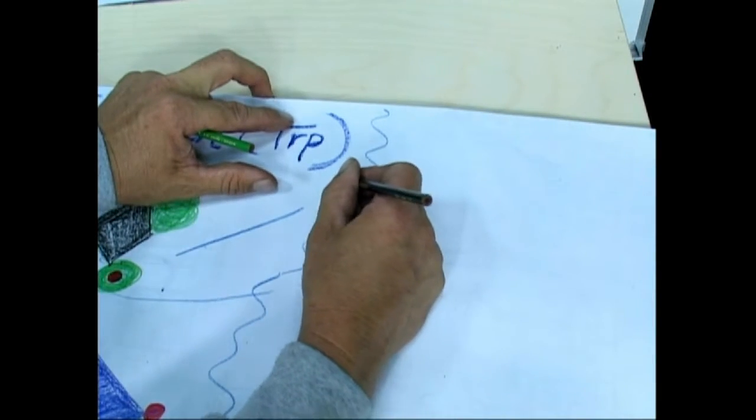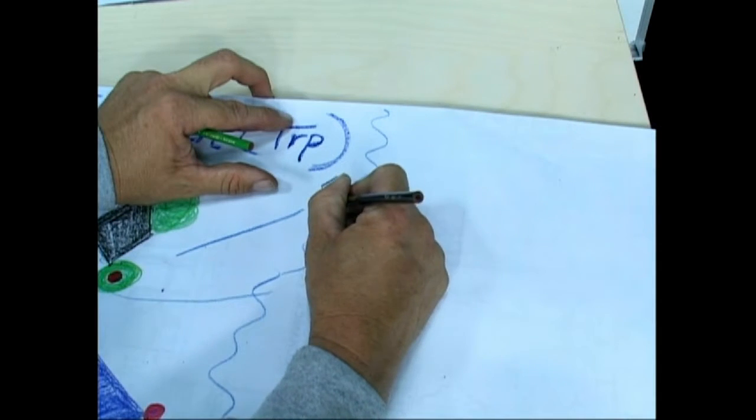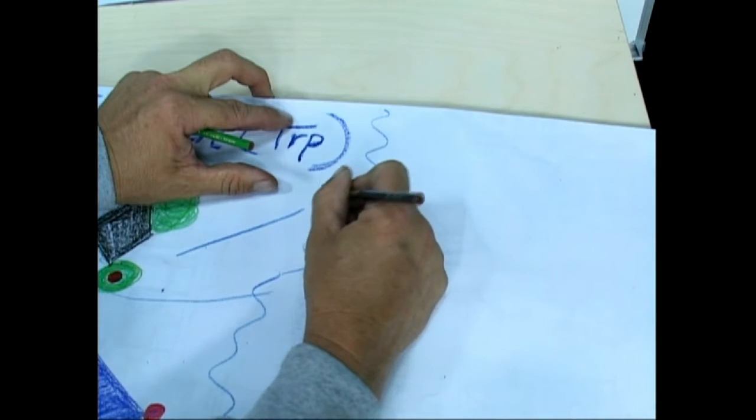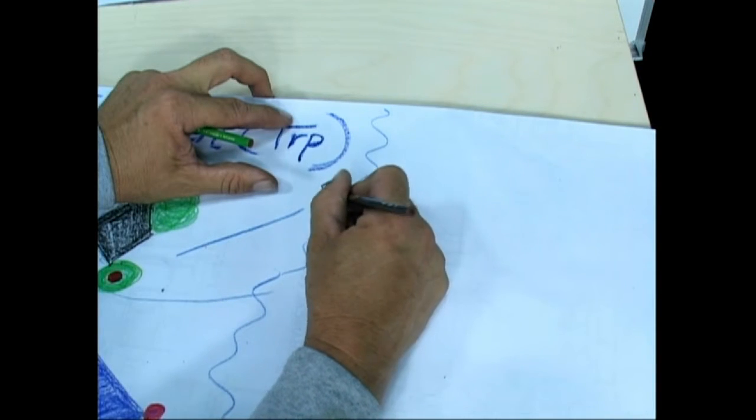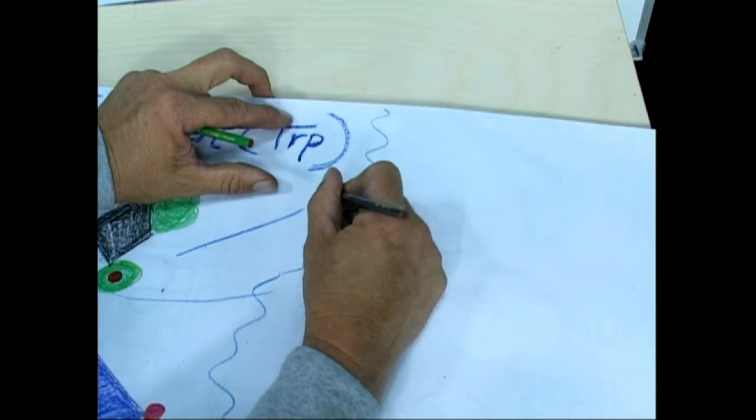CO2, you remember that? Diamond. Two O's, double bound, right?